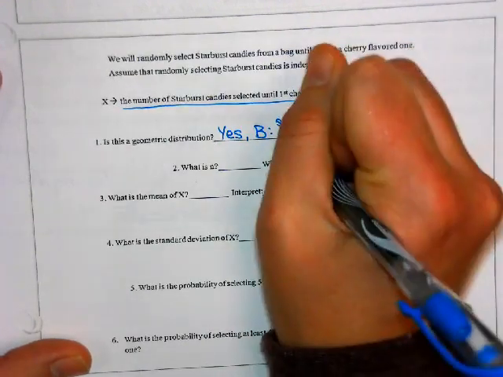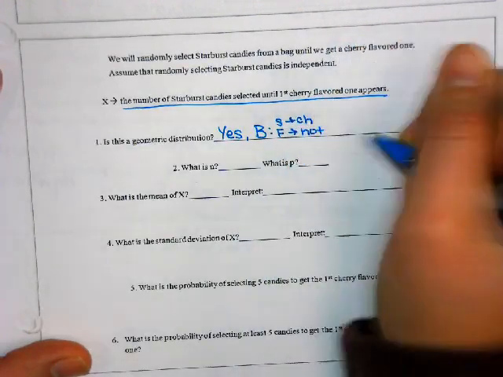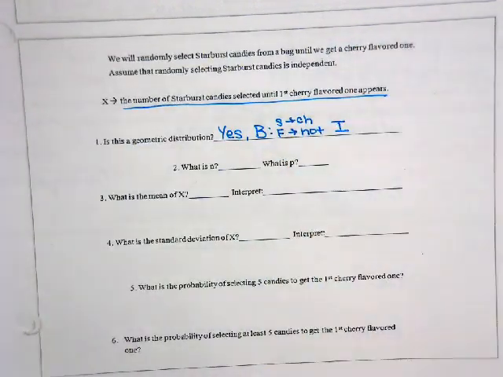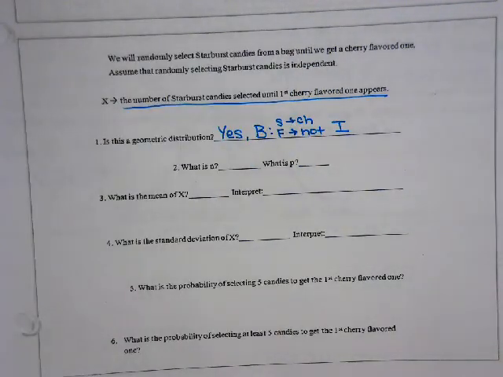Independent: the problem tells us to assume it is independent, so I'm just going to put quotations around the word independent.